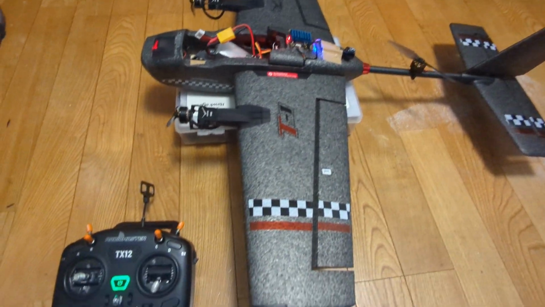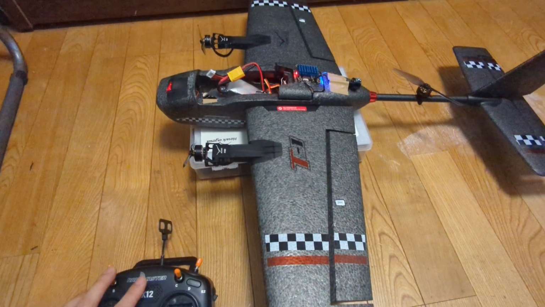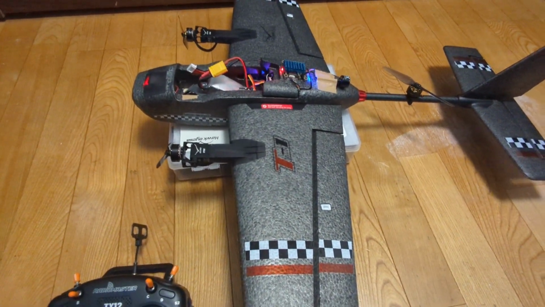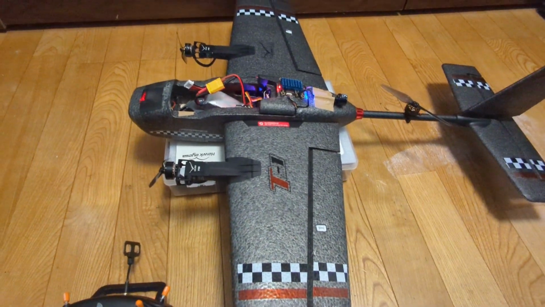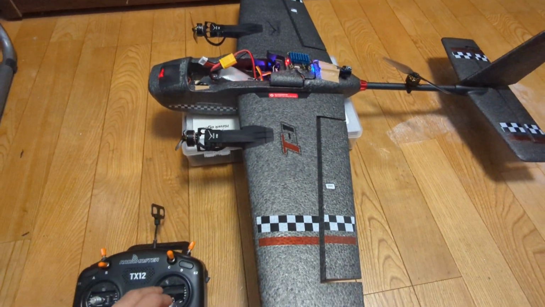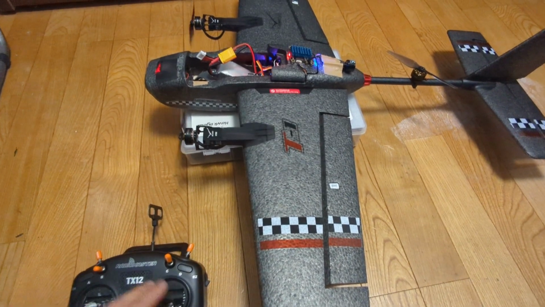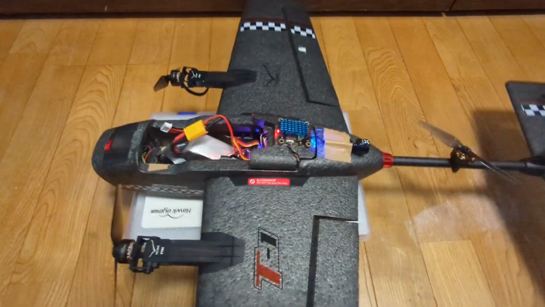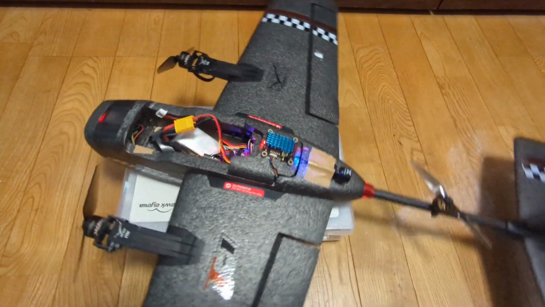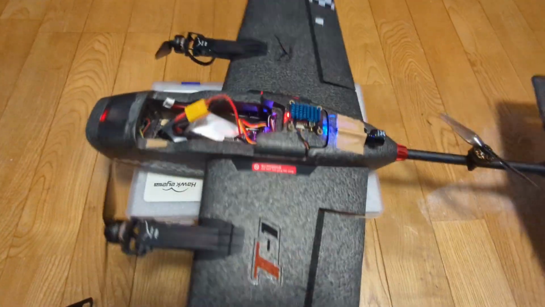Here I will arm the plane in the fixed wing state. I have enabled the motor stop feature, so the motor won't spin up until I raise the throttle. And I have moved the plane to see the yaw servo is not moving.